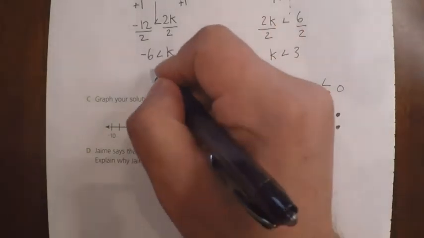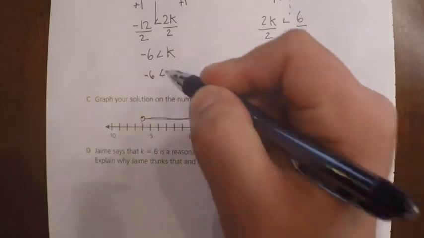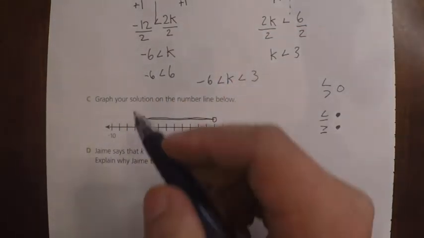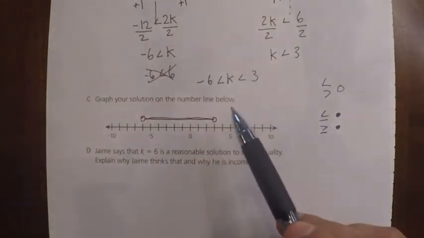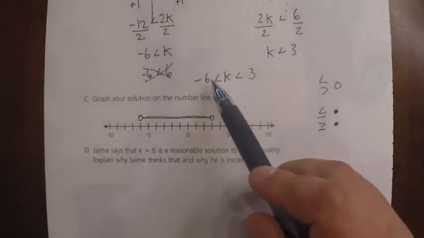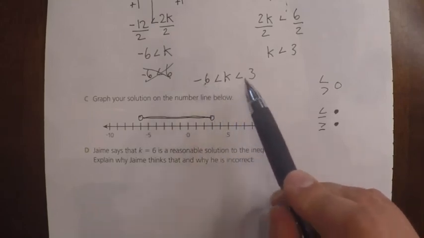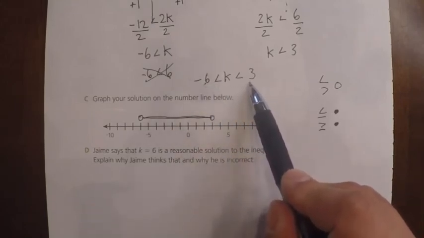Well, if we just had negative 6 and then Jamie's number of 6, this would be a true inequality. However, in this problem here, it has to meet both of these conditions. It has to be greater than negative 6 and less than 3.